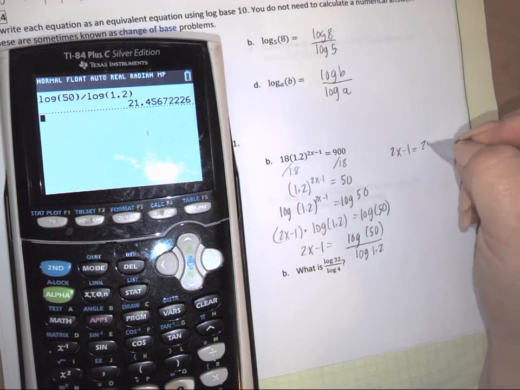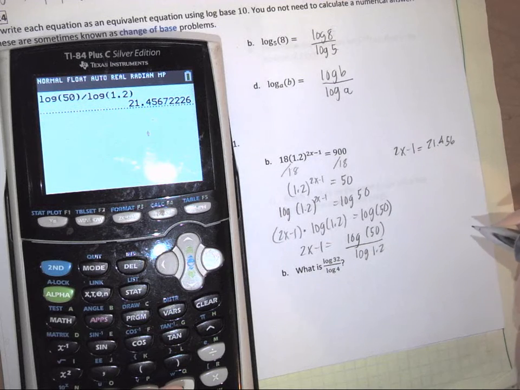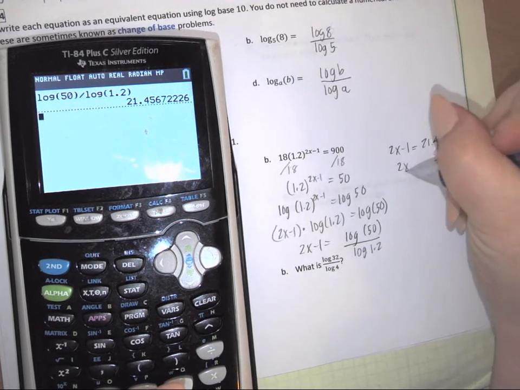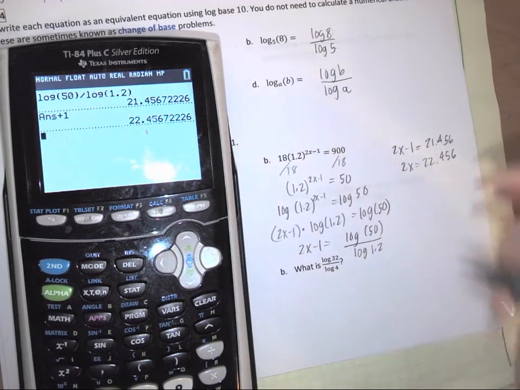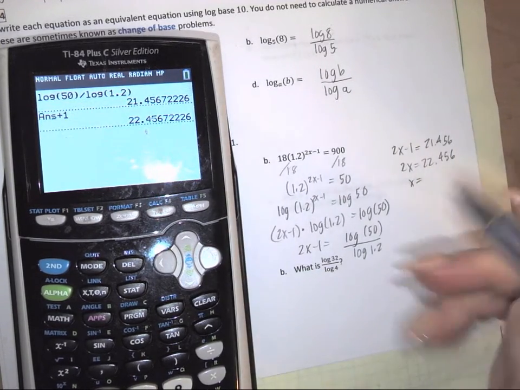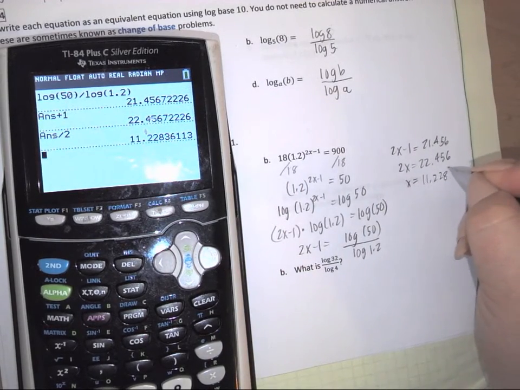and then you get 21.456, and you add 1, you get 22.456, and then divide by 2, and you get 11.228.